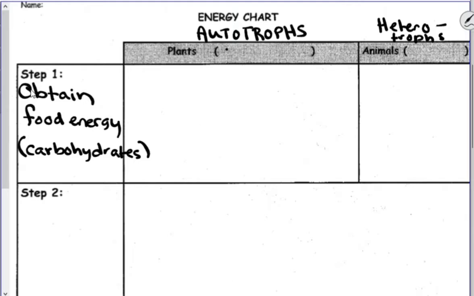Okay, so step 1 for both is obtaining food energy, getting your carbohydrates. Then we're going to come back to that top, but just to show you where we're going with this. Step 2 is to convert that glucose into usable energy. You guys just did the transport unit. If you see a picture of cell transport that has energy in it, like a little energy bubble, the little bubble doesn't say energy. What does it say? ATP. And that's because ATP is the form of energy that is usable by the cell.